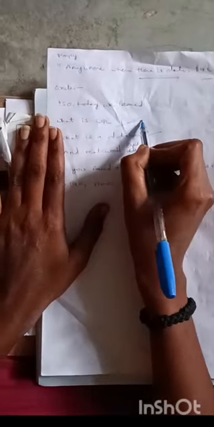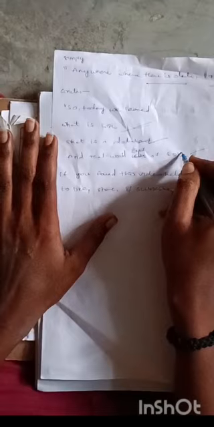So, today we have learned what is SQL, what is a database and the real world examples of SQL.